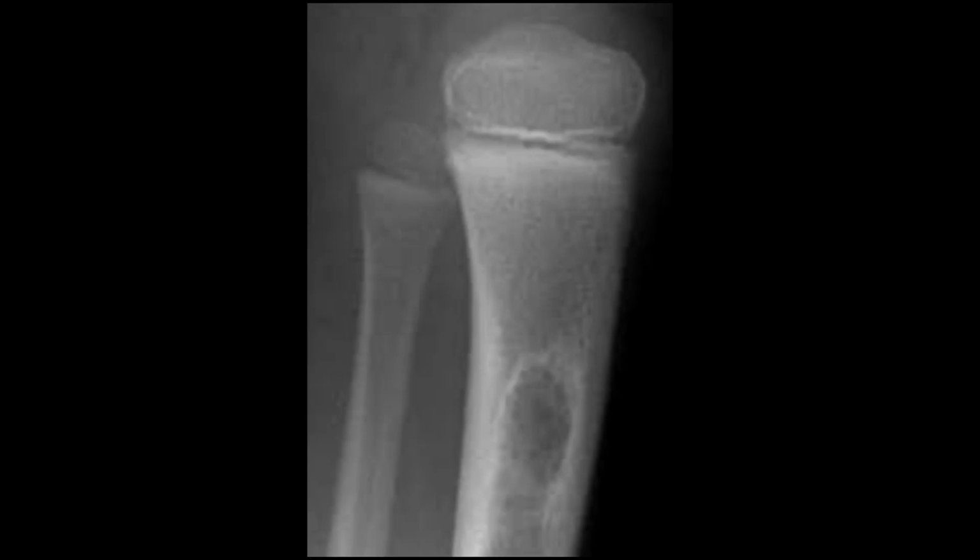Inside the lesion there are trabeculations as well. So in short, it does not seem to be a simple cyst. On X-ray you may include some differentials with that, but so far as the characteristics of these features are concerned, it looks more like a simple bone cyst on this imaging.